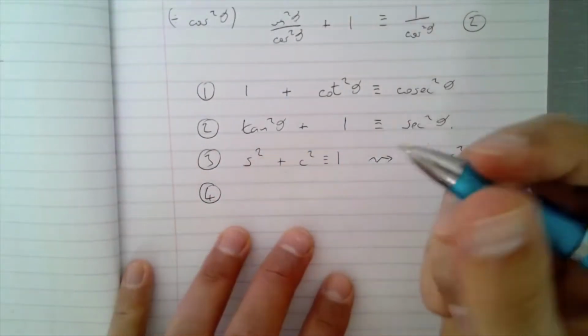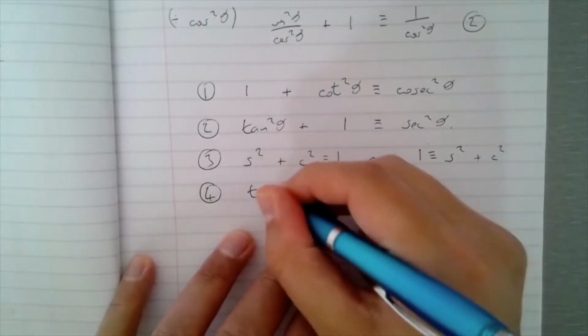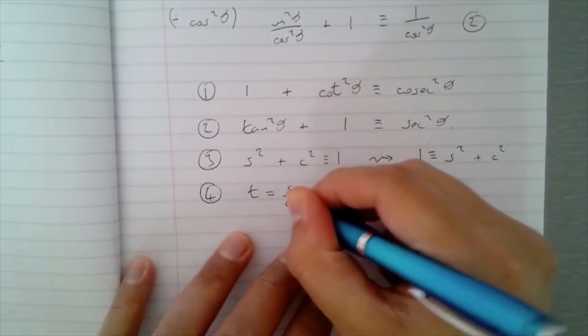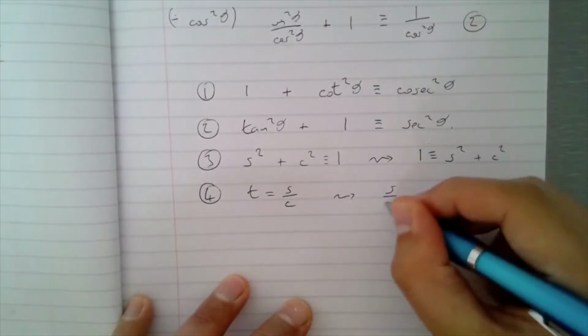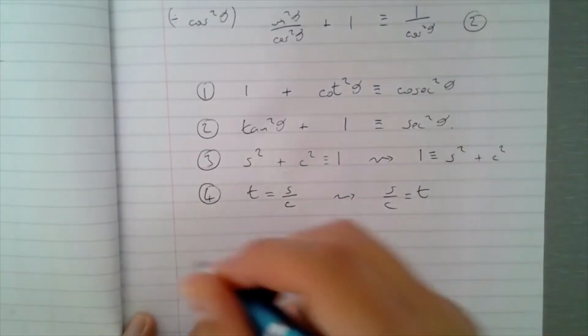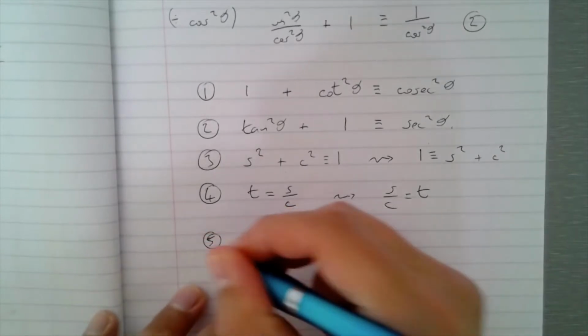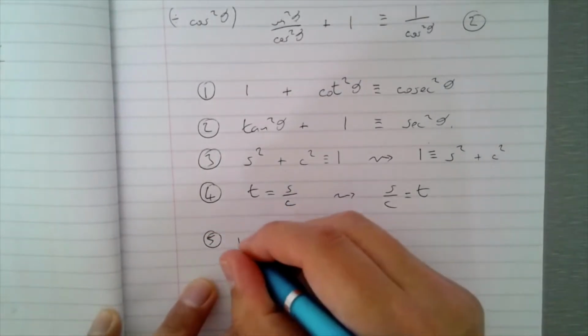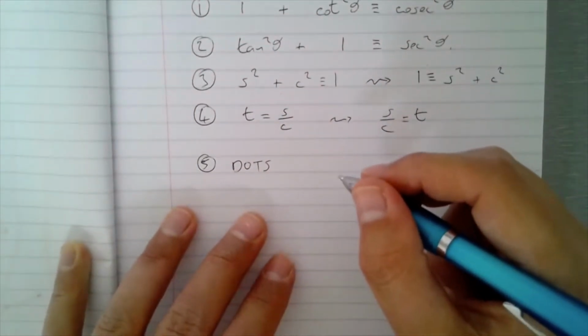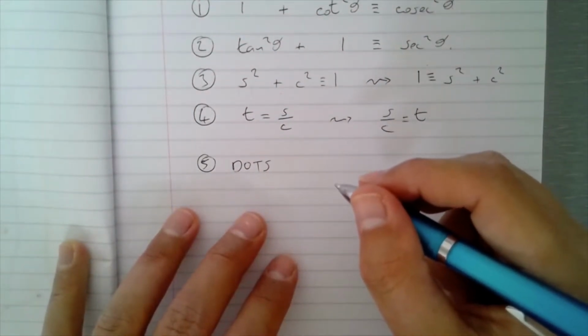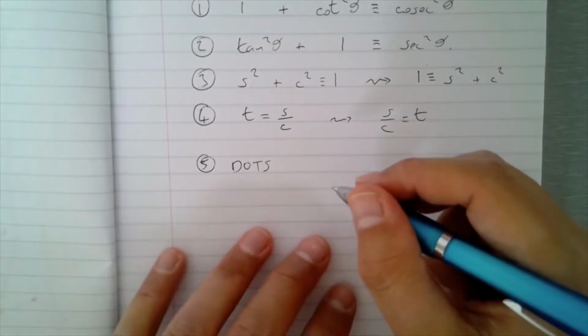So another thing which you guys need to remember is tan is sine over cos, and similarly, sine over cos is tan. Think about these things both ways. Difference of two squares. These come up quite often with this sort of thing. Difference of two squares is something you really need to get used to if you're thinking about doing STEP and things like that in the future.